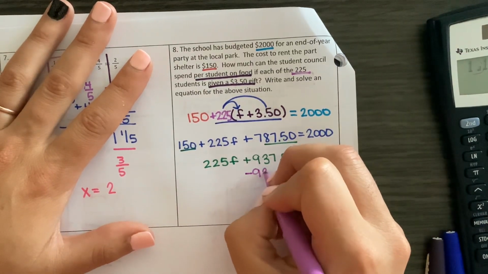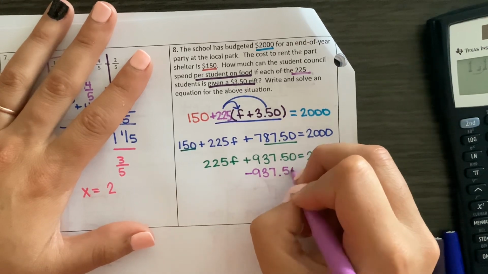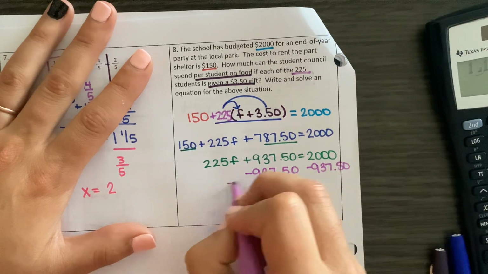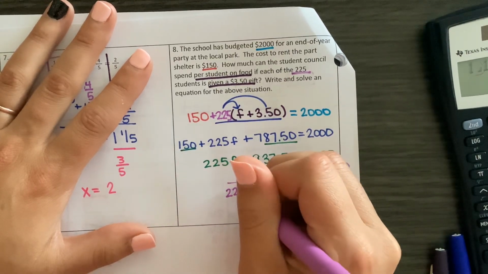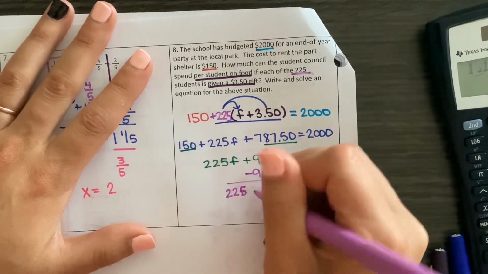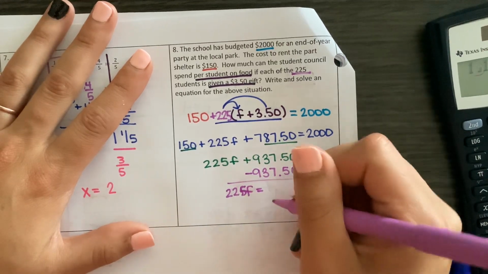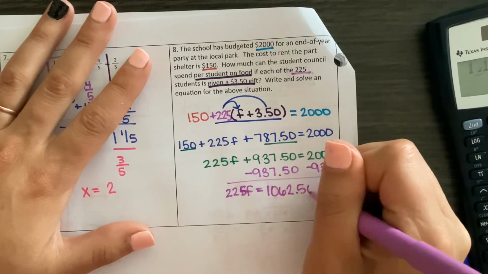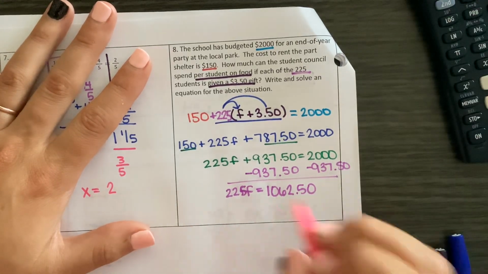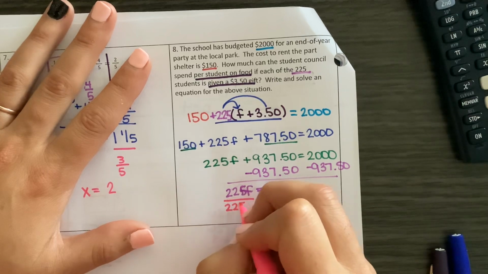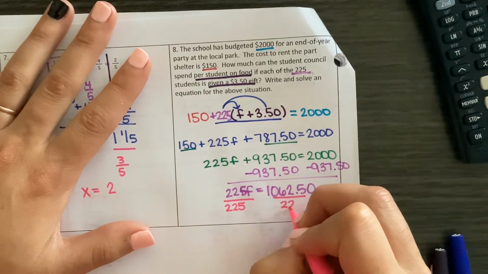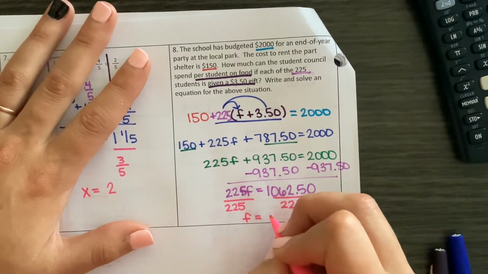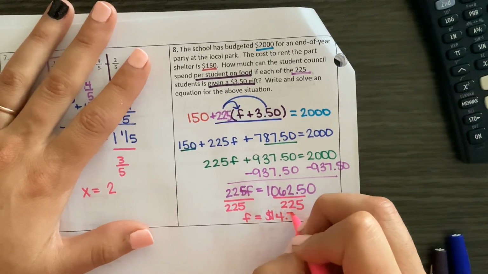I'm going to subtract my $937.50. These are really big numbers, guys. 225F equals $1,062.50. And finally, I'm going to divide by that 225. So we're looking for food right now. So on food, they can spend $4.72 per person.